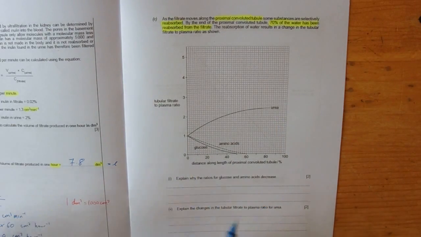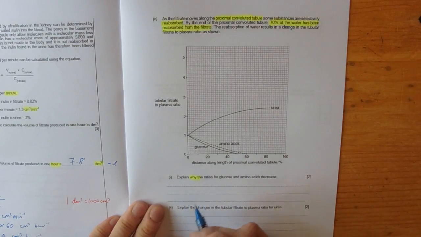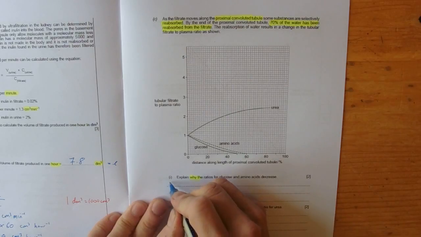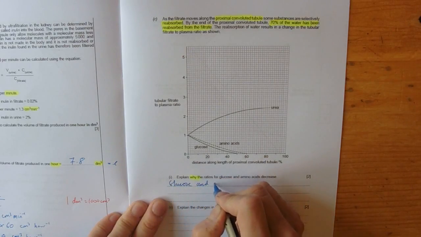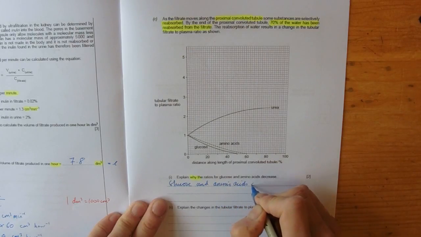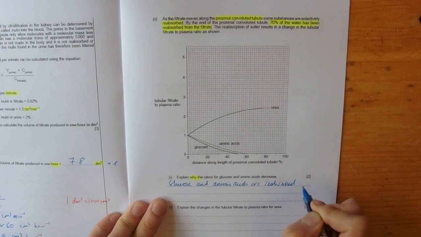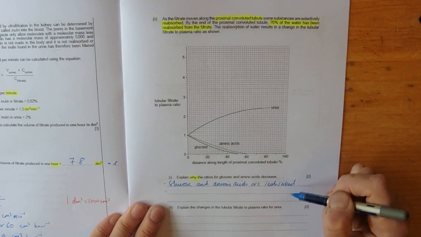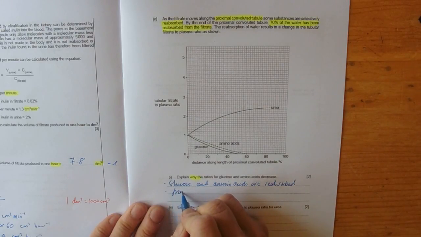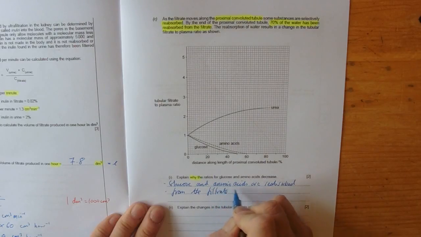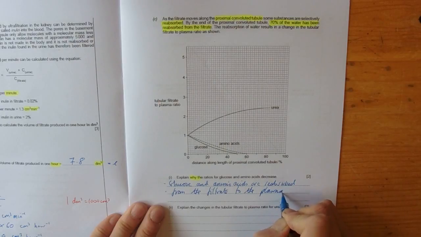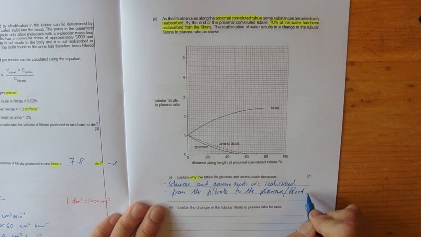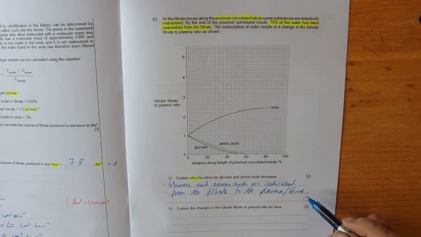So explain why. So why the ratios for glucose and amino acids are decreasing. Well, straightforward. Glucose and amino acids are reabsorbed. And that gives you 1 mark, but we need 2. We need to somehow come up with more there. And it's reabsorbed, yes, but from where to where is the second answer. So from the filtrate to the plasma or into the blood. So not many people said the second mark there.